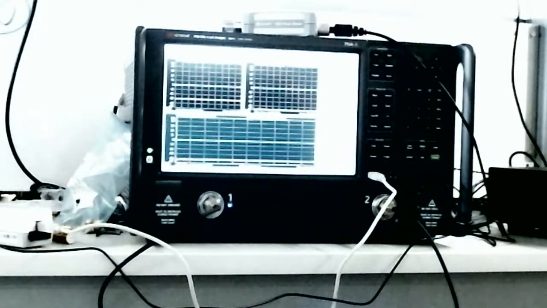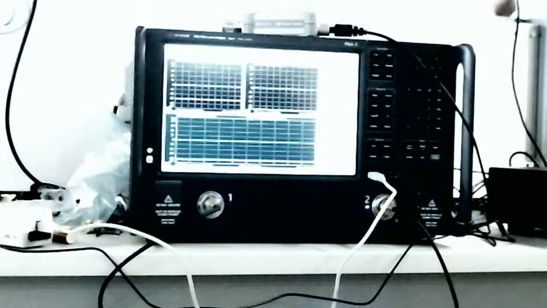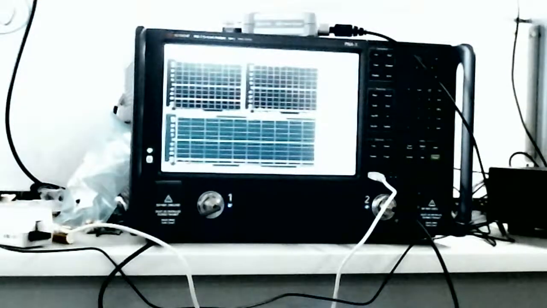No, I definitely don't need that. Oh, so this is a differential input as well, right?